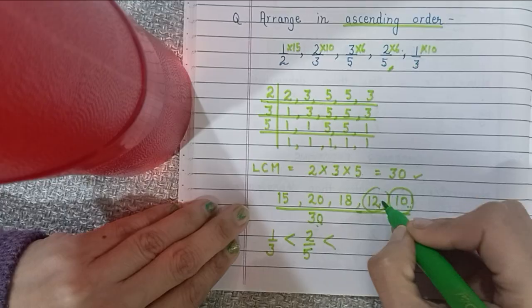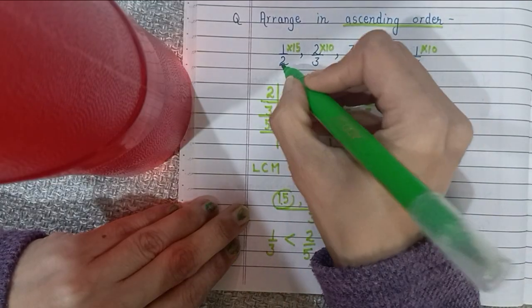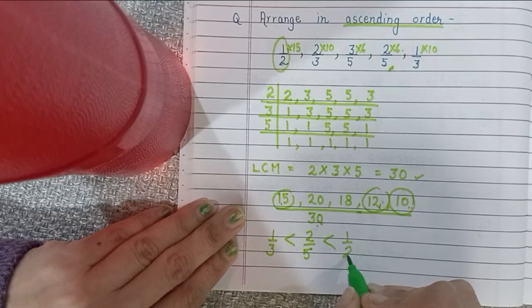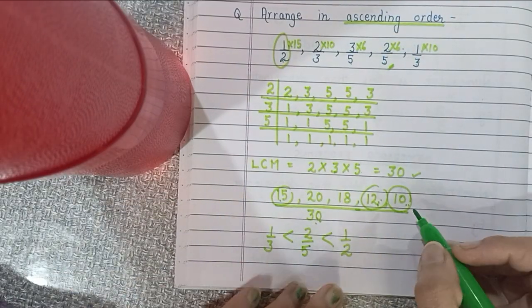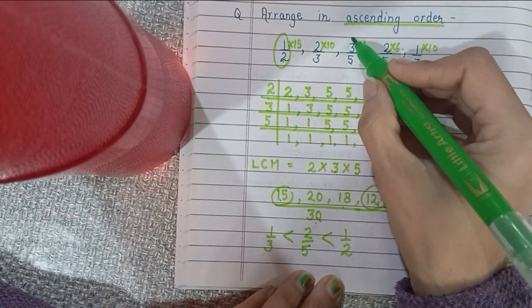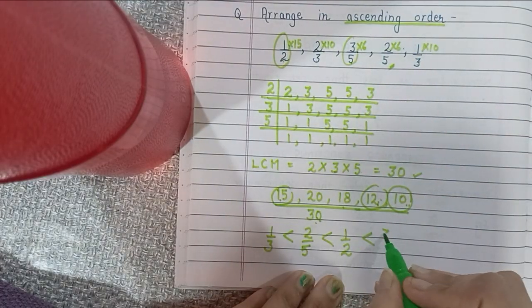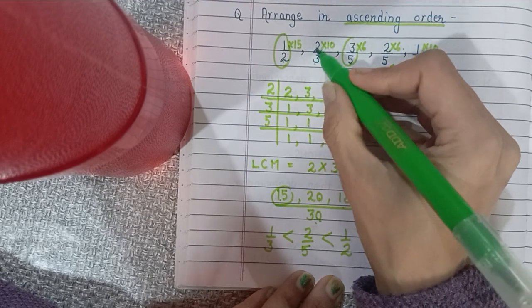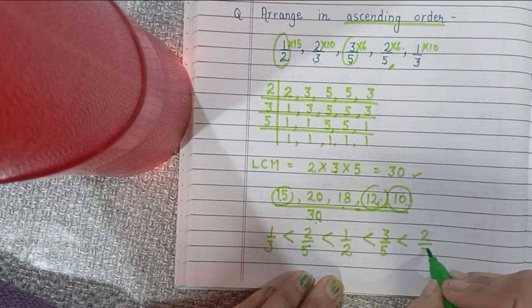Then 12, then 15. 15 is 1 by 2. Then 1 by 2 is greater than 2 by 5 and 1 by 3. Then it's 18, that is 3 by 5. Then it's 20, the biggest one is 2 by 3.